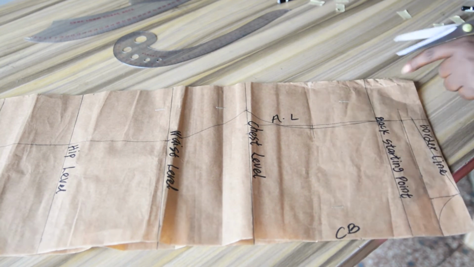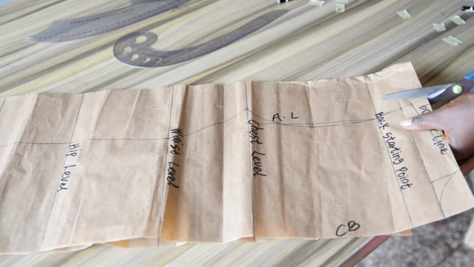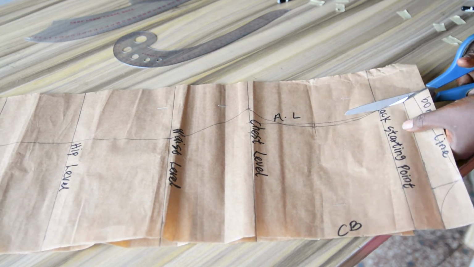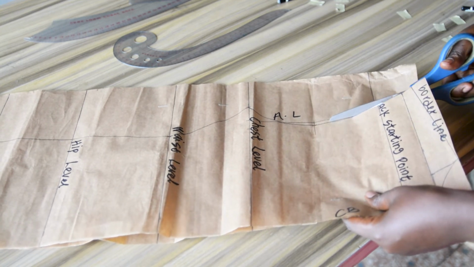So I'll be cutting the armhole. I will start from the borderline and stop on the back starting point because the two armholes are not the same. Or preferably, let me cut all through the back armhole. Then I will trim off the front armhole.